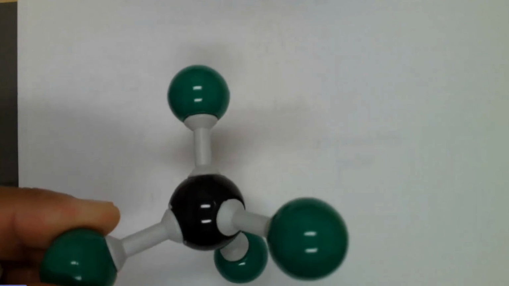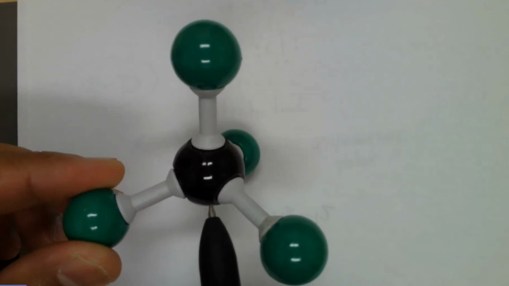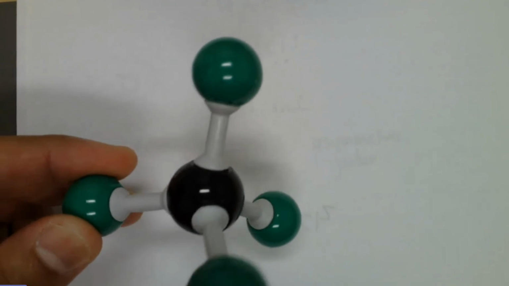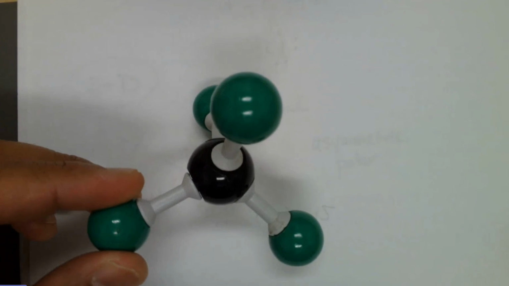I want to show you the carbon tetrachloride, a very common molecule we see in organic chemistry. Same thing. You have dipoles going out towards the more electronegative chlorine, but the molecule is symmetric. All those dipoles are going away from the center equally, making the molecule non-polar.